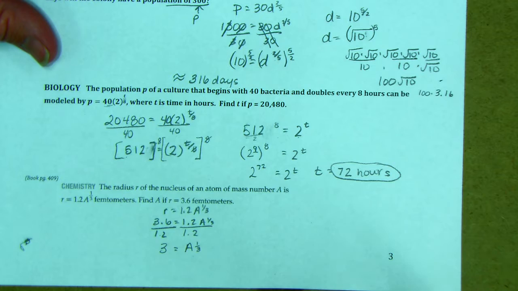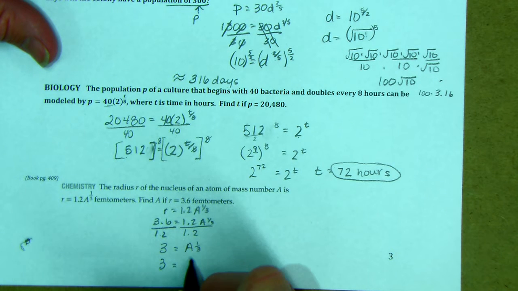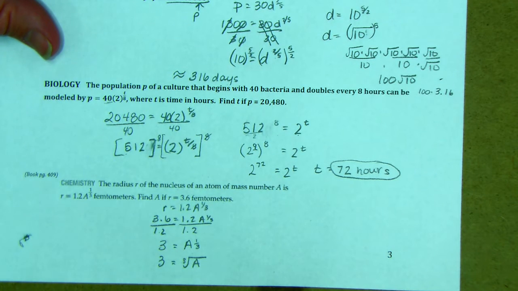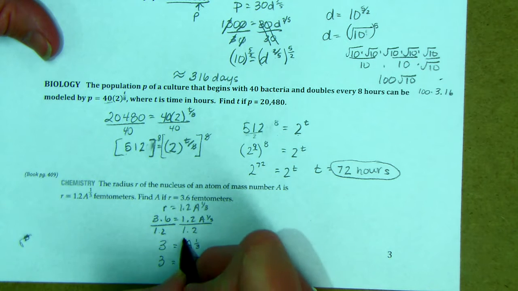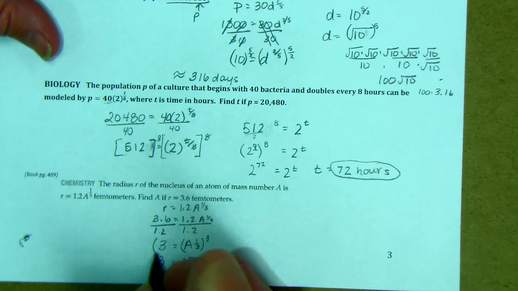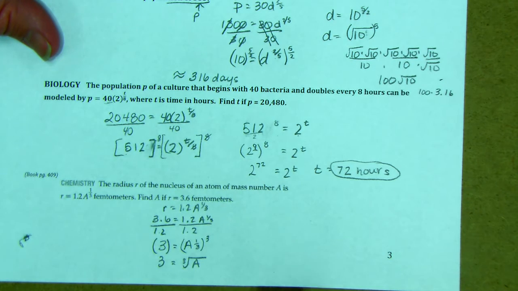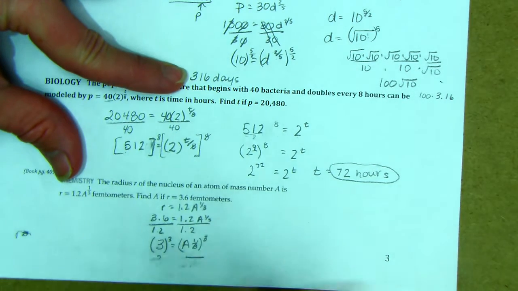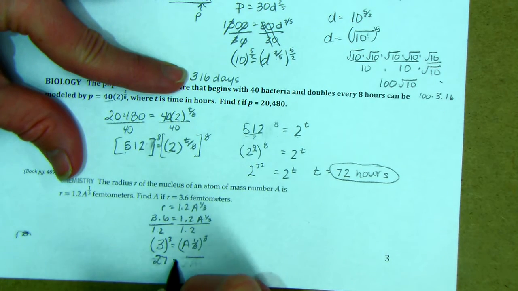Well, A to the 1/3 power is the same as the cube root of something. What something gives me the cube root? Okay, well, how do I undo that? I can just raise everything to the reciprocal to cancel that out. So if I raise 3 to the 3rd power, that's 27.